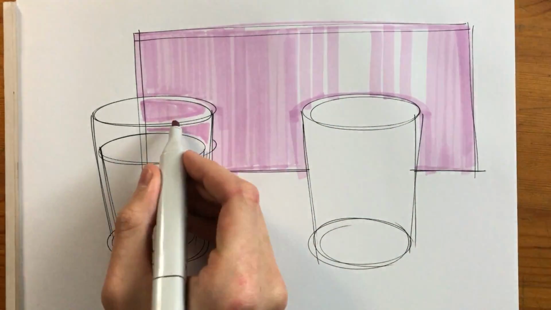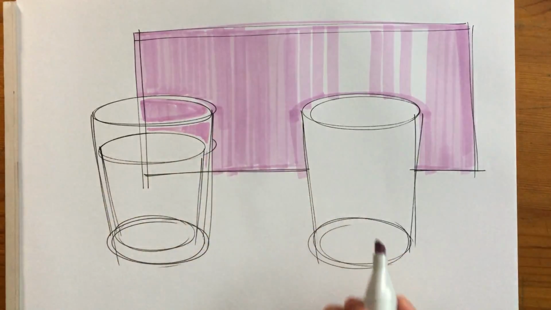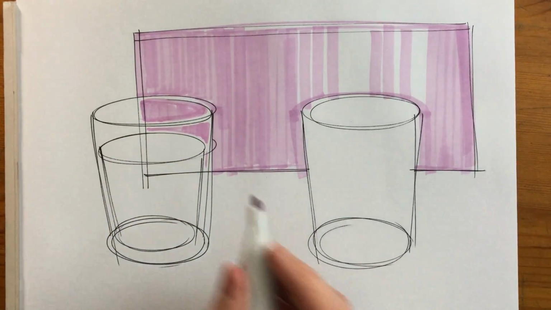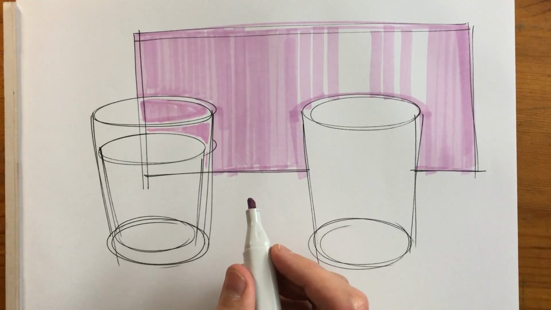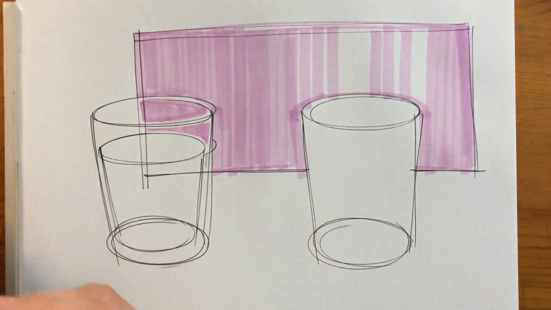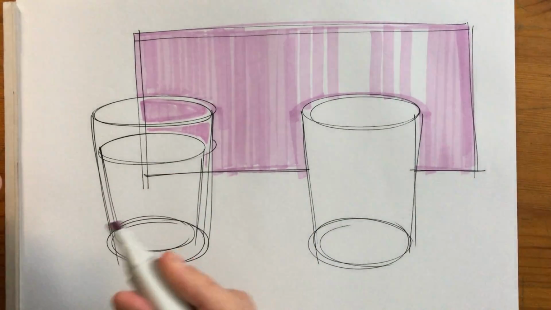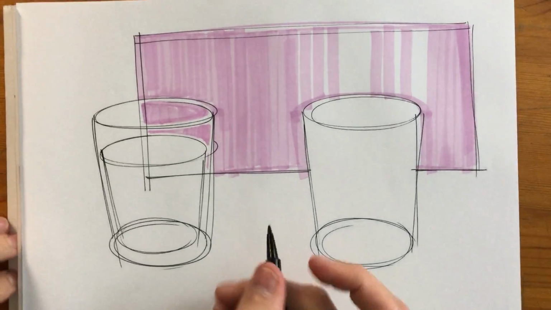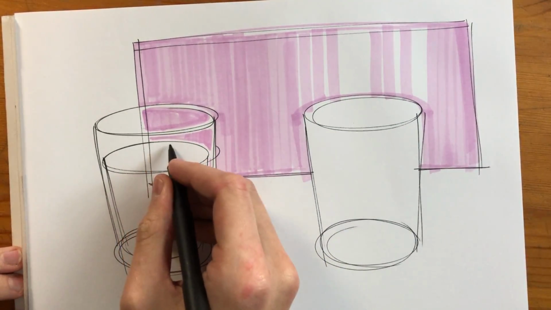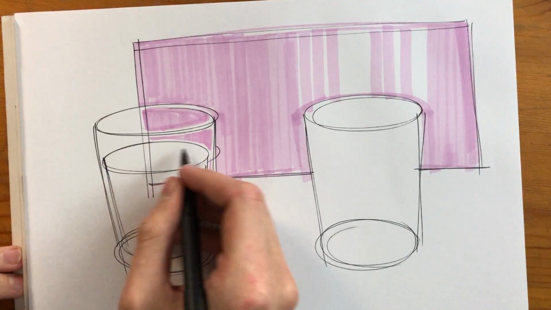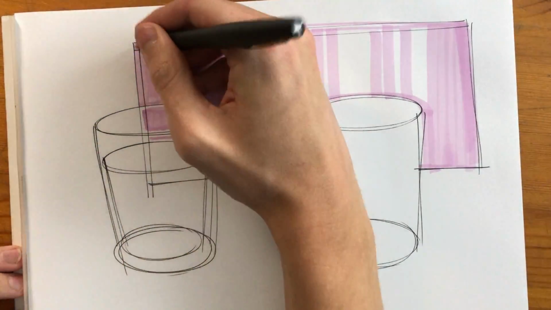So there we've identified how the purple's showing up on the different clear glass materials. And here, what we can also do is change the shape of our vignette a little bit, because we have this surface that's also reflective, the water.